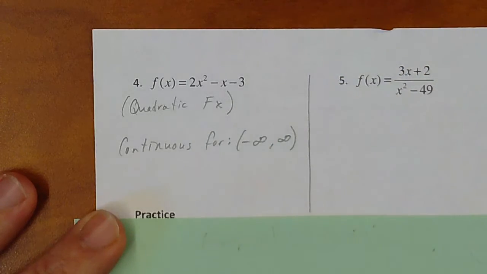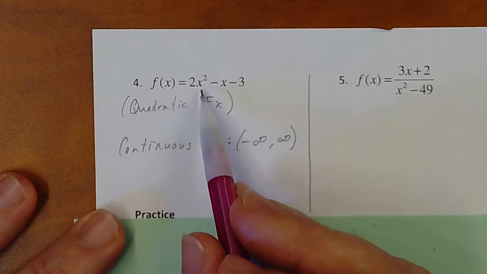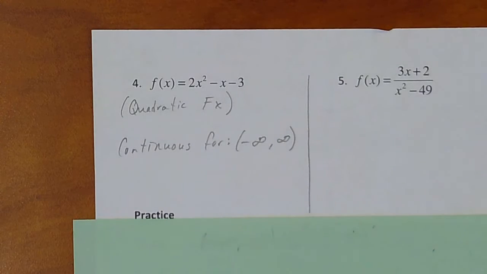Okay. If they gave you a linear function, you could come up with that from your prior knowledge. Even if it's a cubic function, we know those are continuous. But like I said, the other option is to throw it in your calculator.